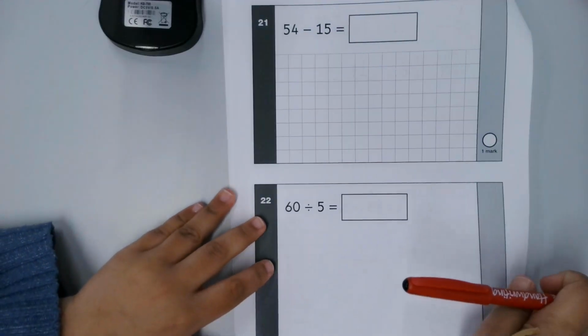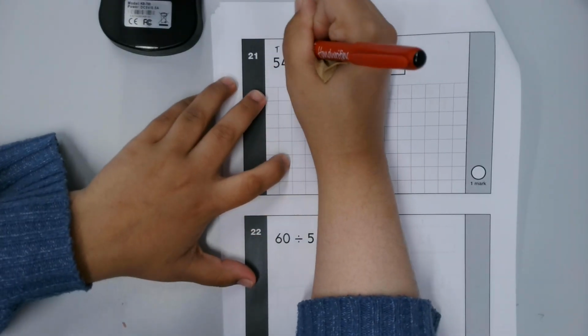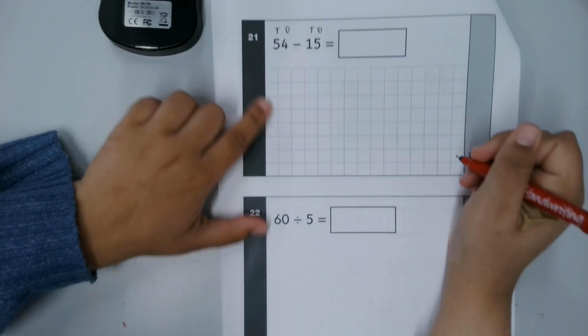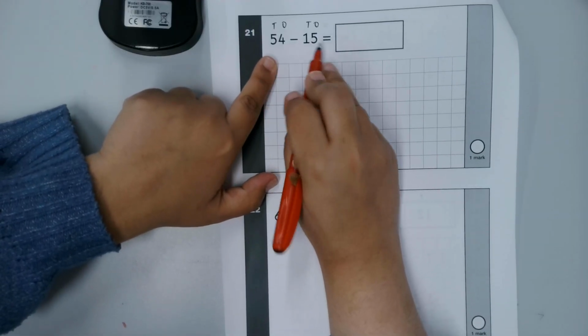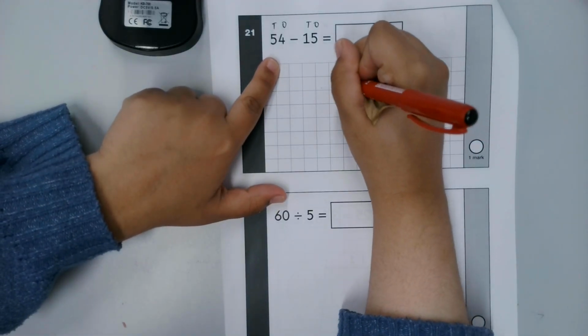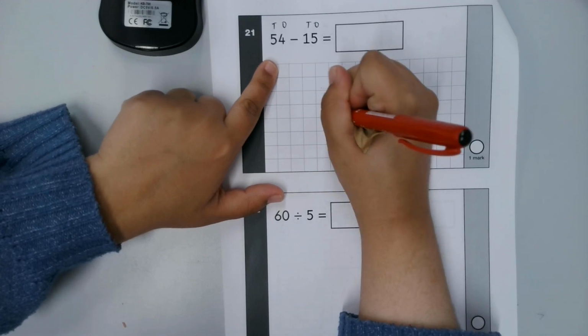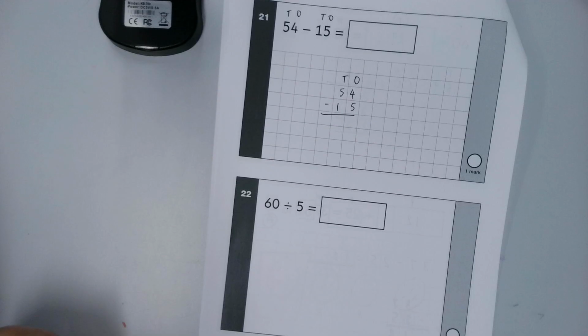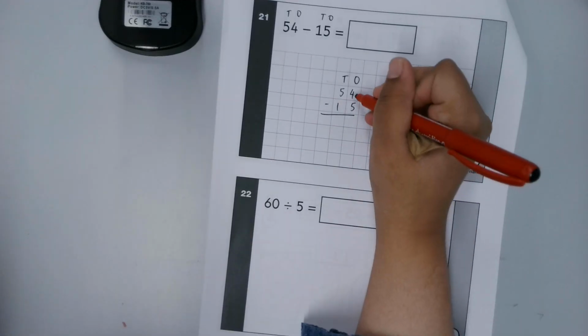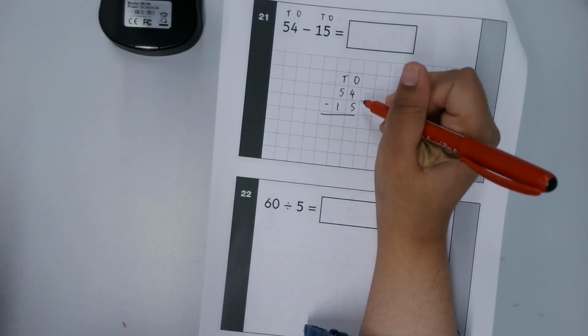Okay. 54 take away 15. Label your 10s and your 1s. I'm going to use column method for this because I know that 4 take away 5 means I'm going to need to regroup. 54 take away 15. I've got 4 take away 5. I can't do that. I can't have a smaller number subtract a bigger number. So I'm going to need to regroup.